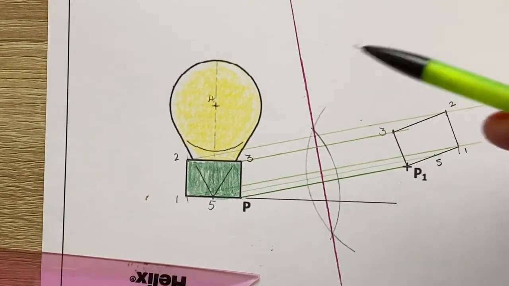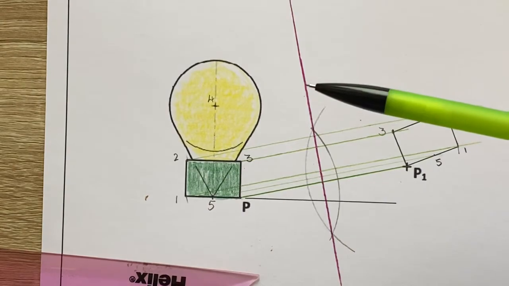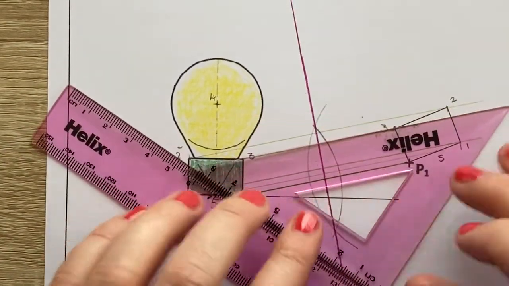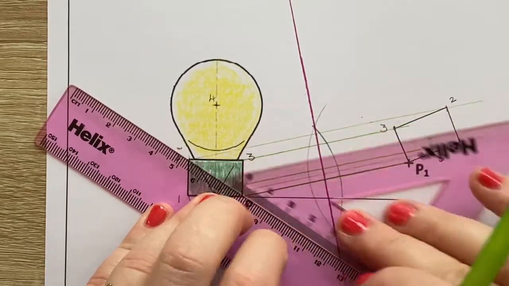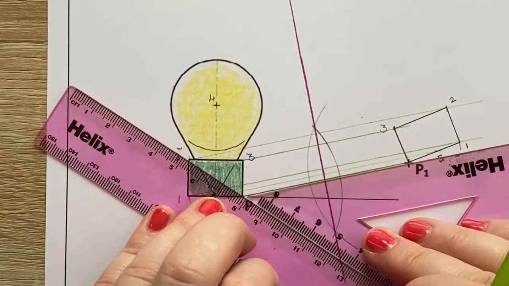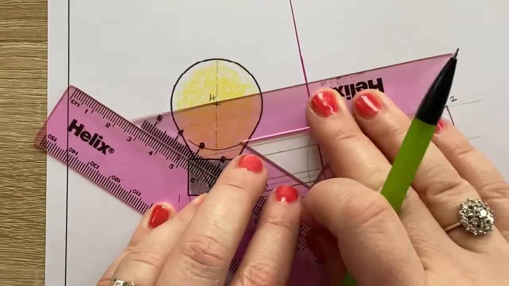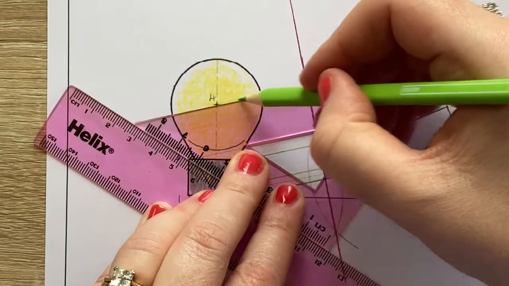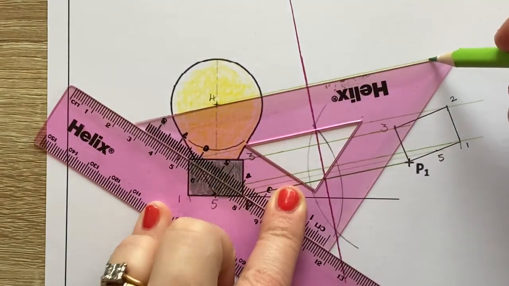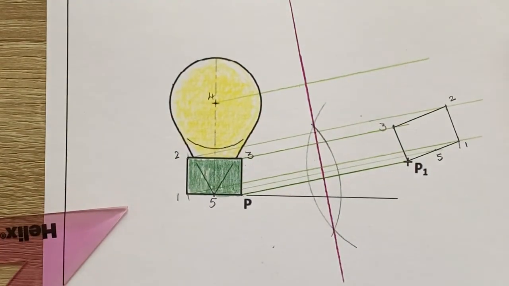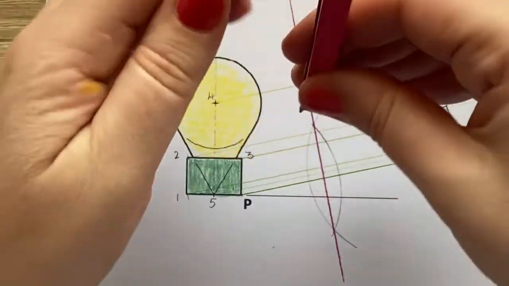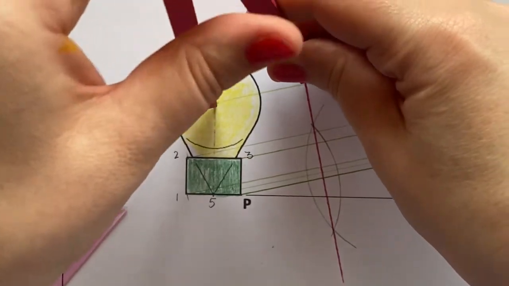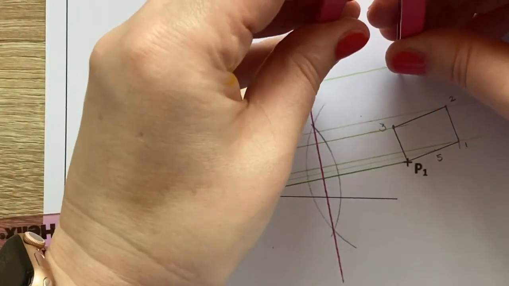What does 5 join to? It joins to the edges of the circle. So 4 comes up next. P1, just trying to make this teeny set square a bit more accurate. Okay, there's 4. Projected through, out the other side, the same distance. So therefore compass is out again. There's my point 4.